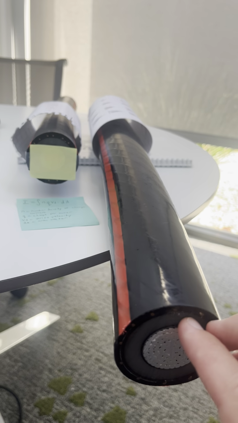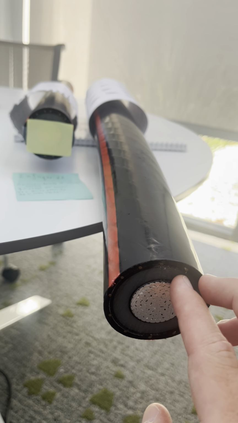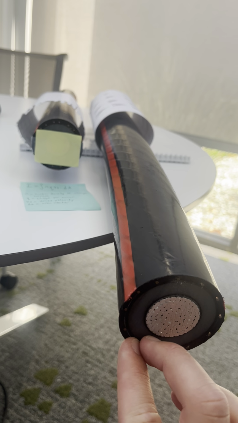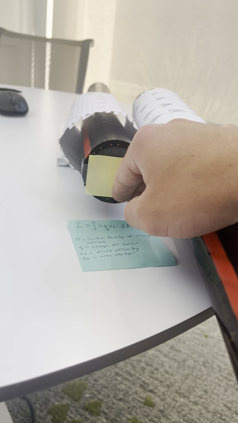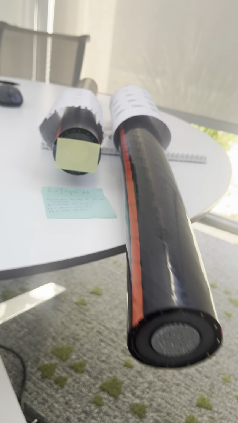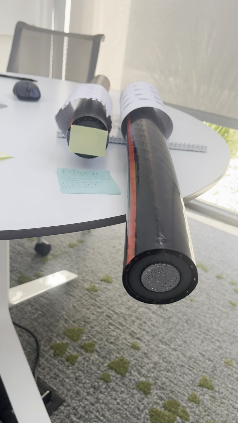We find that towards the outside, we will have less current. Towards the inside, we'll have greater current. This is the proximity effect.